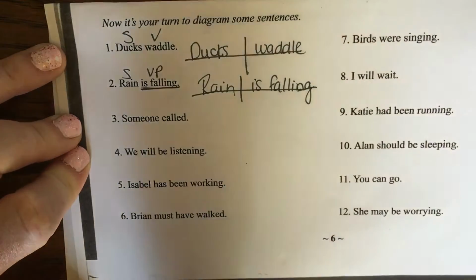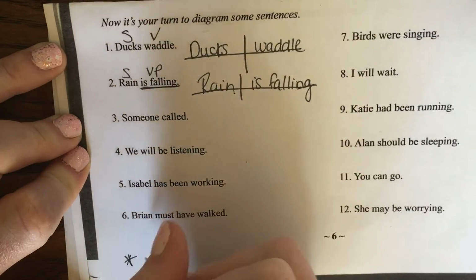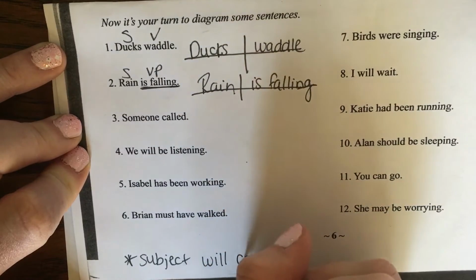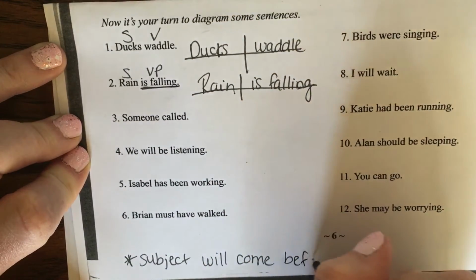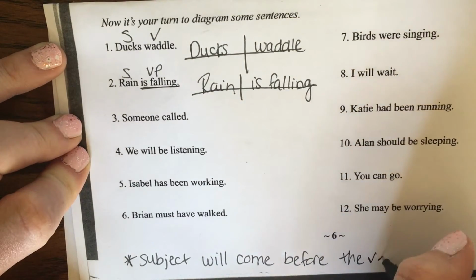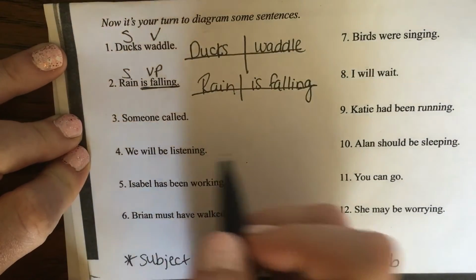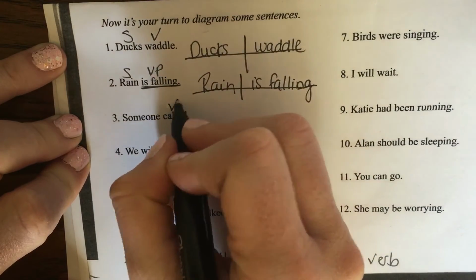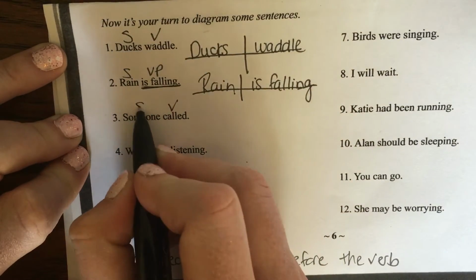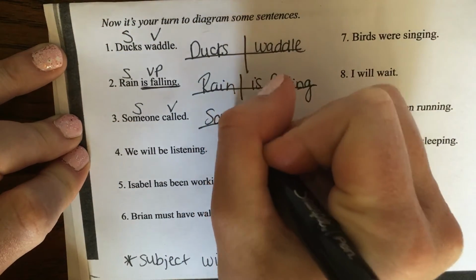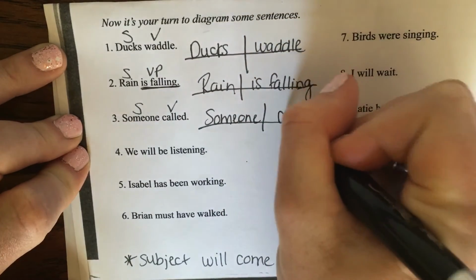As a good rule of thumb, and this is something that you might want to write down in your notes, the subject will come before the verb. Now, this is not always the case, but it is a good rule of thumb to just go by, that your subject is going to come before your verb. There are special circumstances, but we'll get to that later. "Someone called." Well, what's the action of the sentence? The action would be called, so that's going to be your verb. Who is doing the calling? Well, that would be someone, so someone is your subject. So we diagram this. We have someone on the left and called on the right.